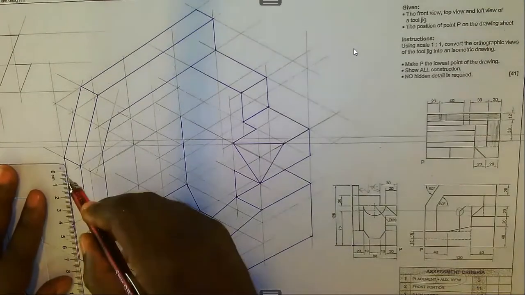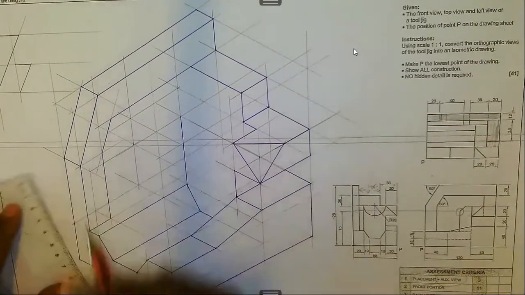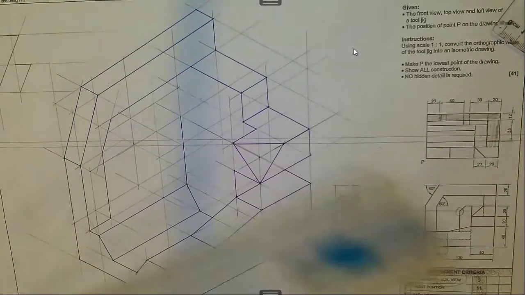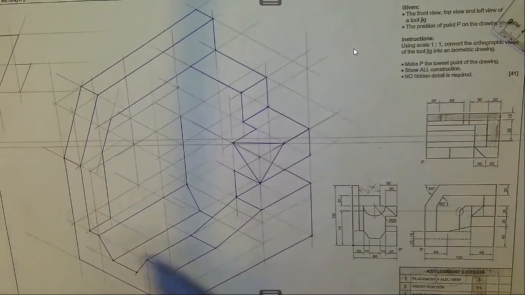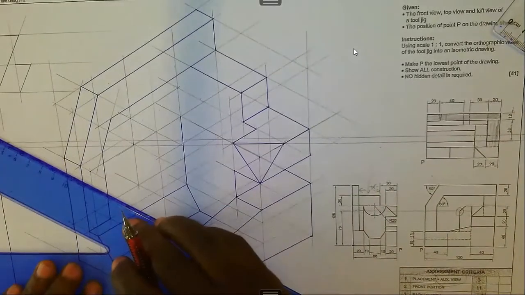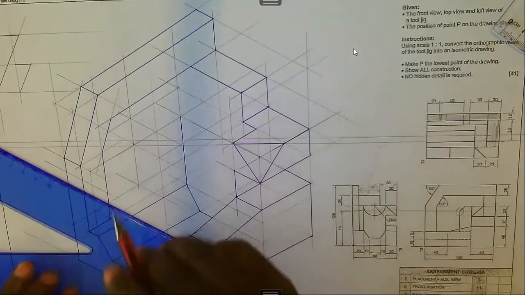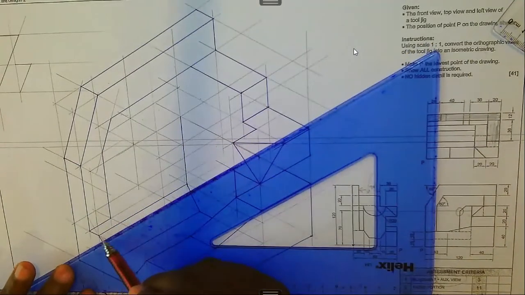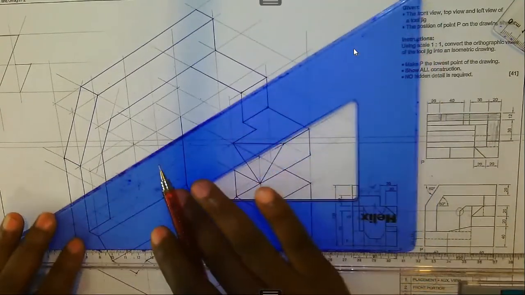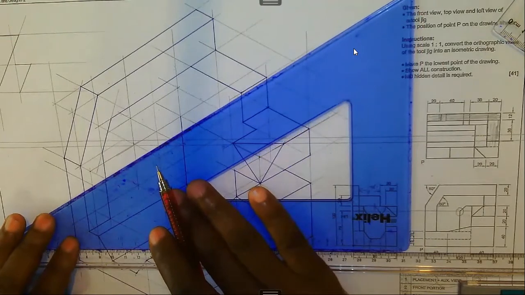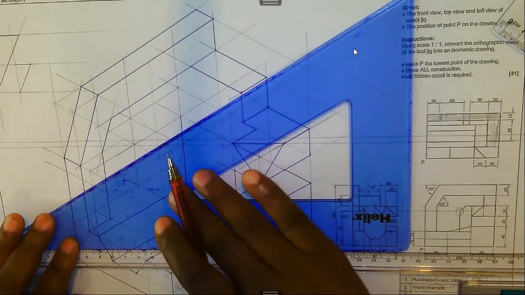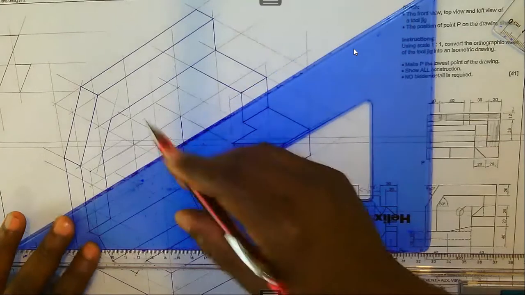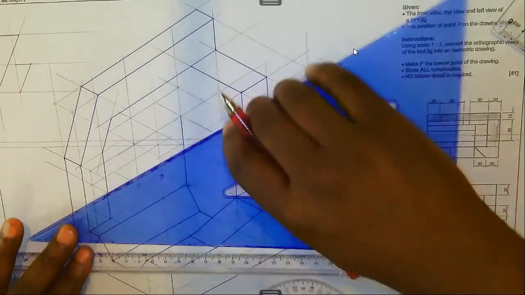Not the first one, we measure 70 like this. We take it to this line, like that. Then we project, it should meet this vertical line at some point. Like this. So there is the point that we want.